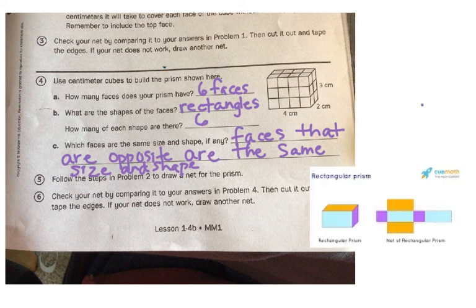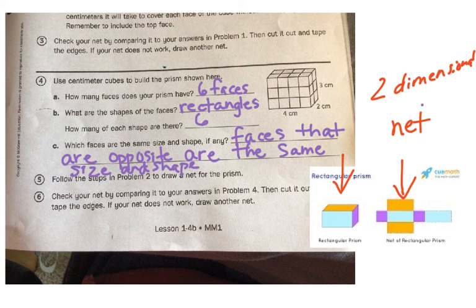And here you can see the rectangular prism when it is put together, and you can see what the net looks like. Think of a net as being two-dimensional. If you were to cut it apart and lay it flat, the color-coded faces are the same size and same shape.